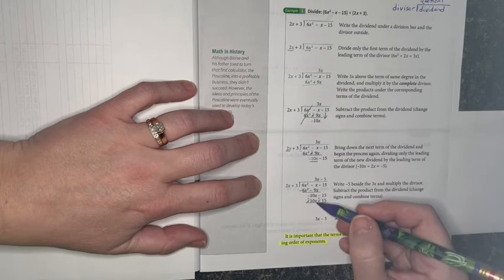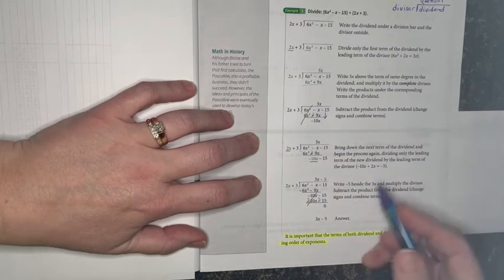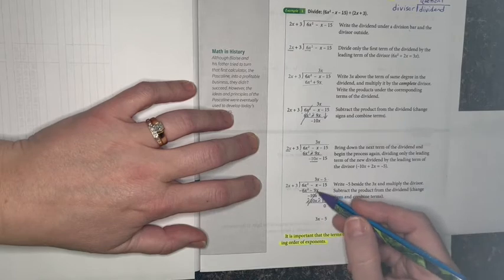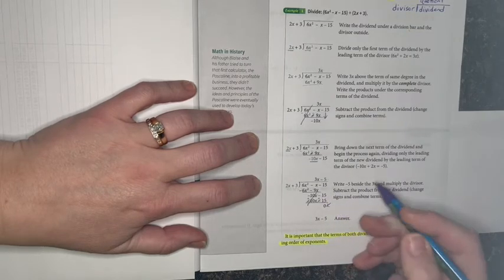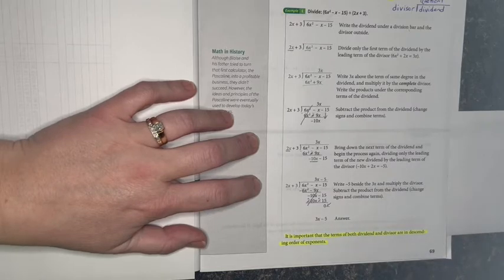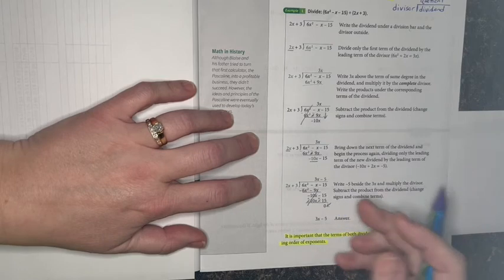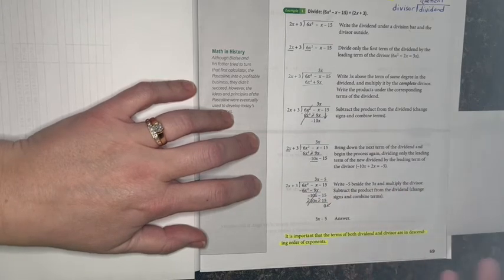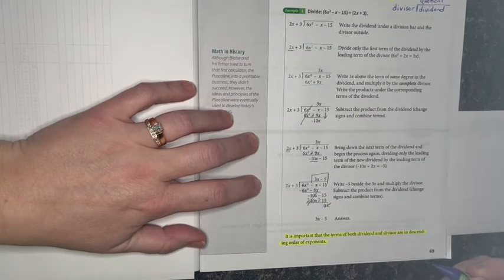Negative 10x plus a positive 10x is 0. The whole goal is to get this to be gone. For now, they are giving us answers without remnants. There's nothing left over. There's no remainder. Okay? That's how they'll do it for now. Eventually, we will have remainders, but for now, we're going to have a remainder of 0. So the answer is this, 3x minus 5.